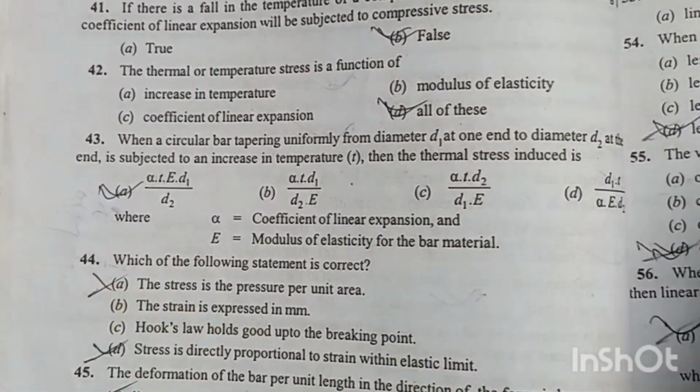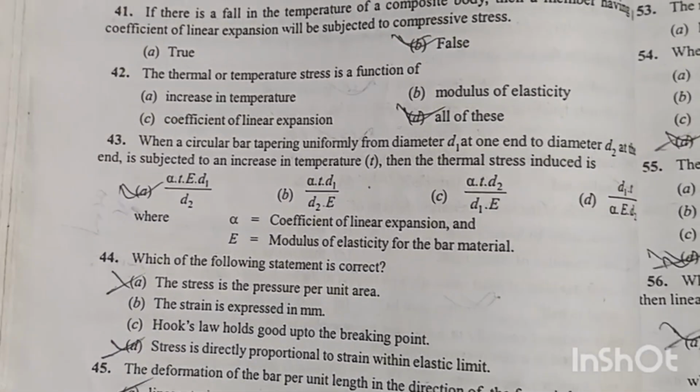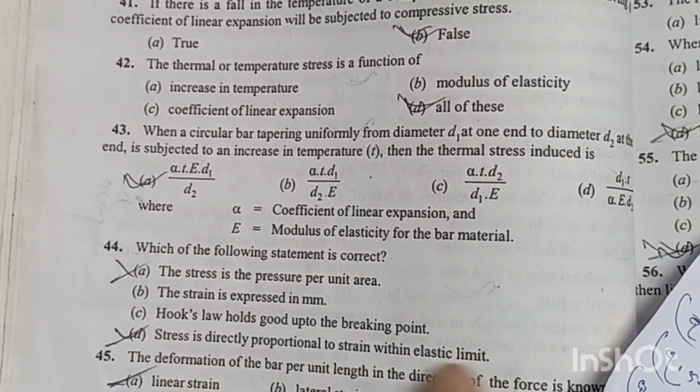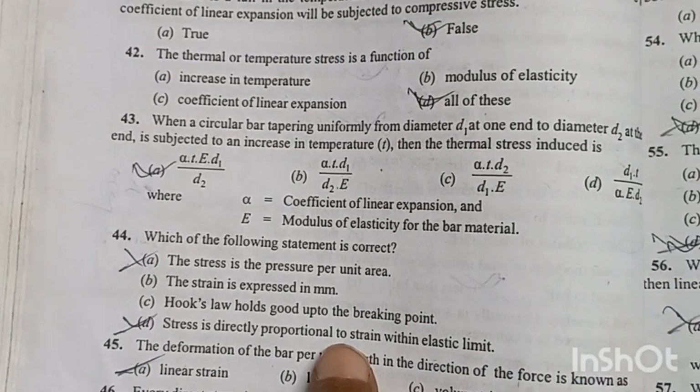Next question, question number 44. Which of the following is correct? Option D is the correct answer. Stress is directly proportional to the strain within elastic limits. We know that from Hooke's law.